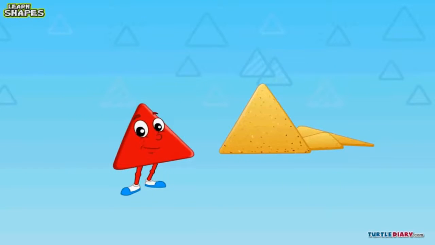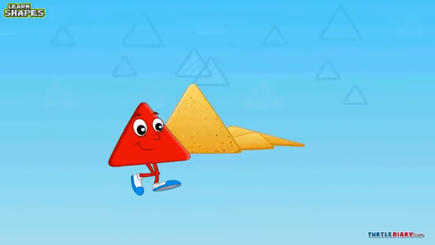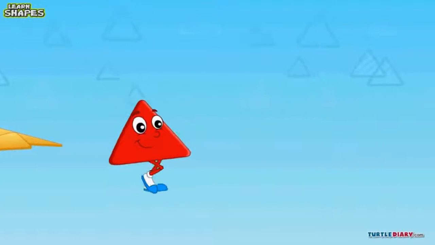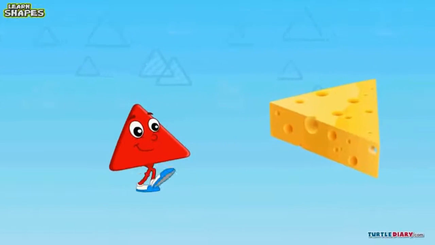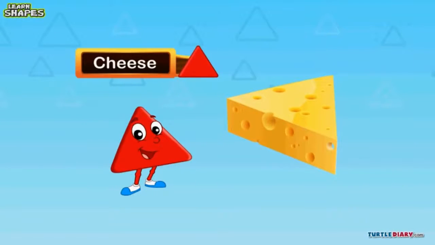Wow, here are some yummy chips for me. I love these crispy, spicy chips because they are shaped like me. I am quite hungry. Yum! A cheesy cheese comes my way. But what shape is it? Yes, you are right. It's a triangle with many holes in it.